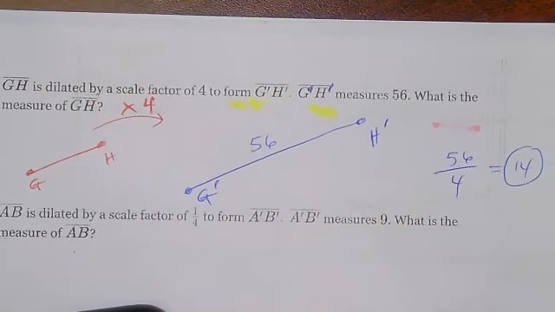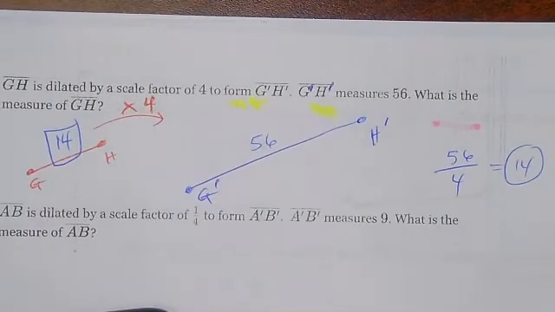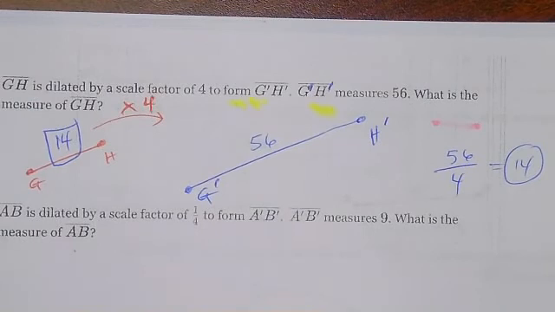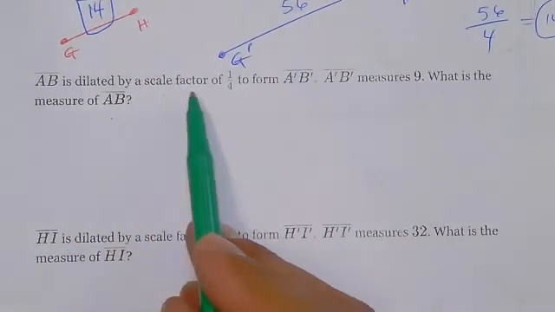So they're not drawing it for you anymore. You have to understand which one's which, and then kind of draw it out, visualize it, and then it makes it a lot easier. Okay, don't try to do it in your head.